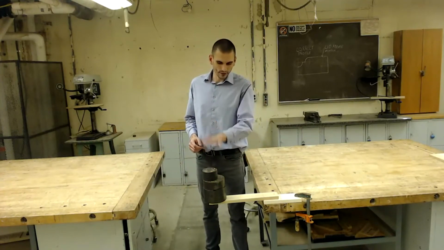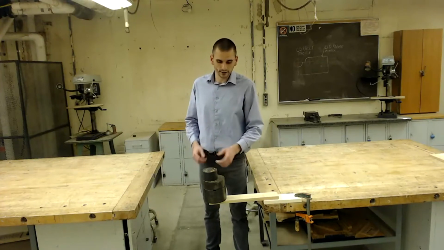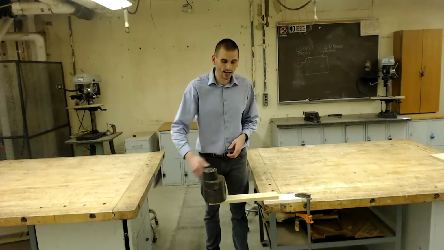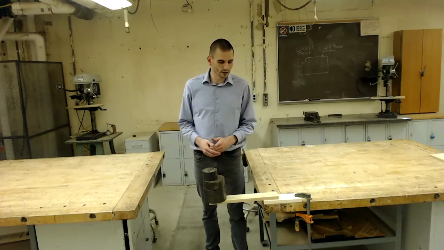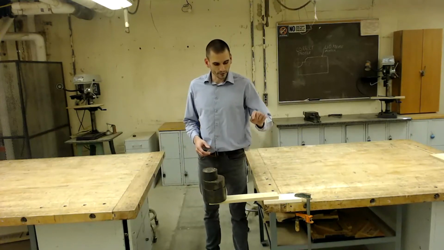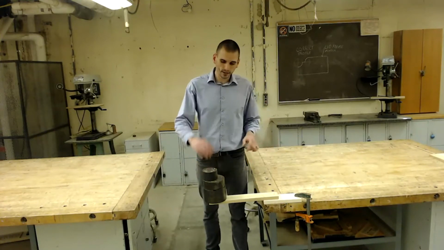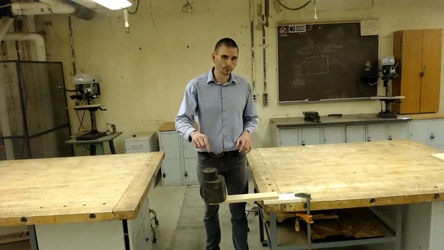So this is actually the 4th take I've done. So this has been loaded and unloaded several times to get to this point. It still holds up just fine. The first one failed at 20 pounds. We're at 35 pounds, and this one's doing pretty well.